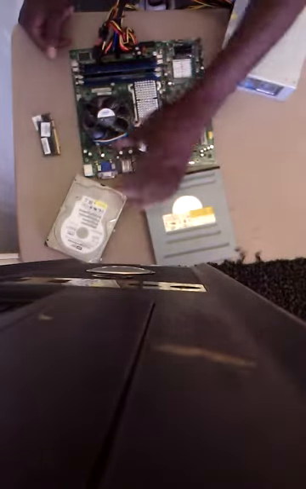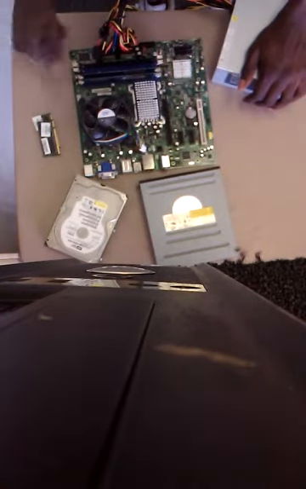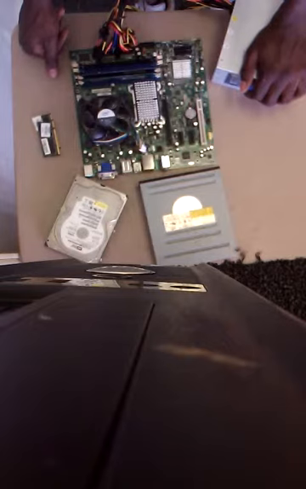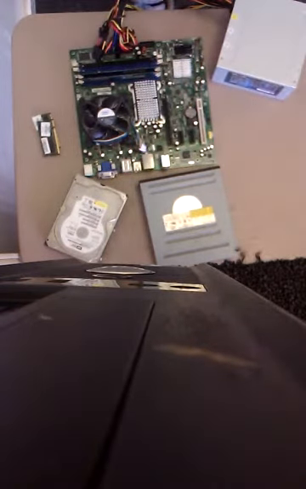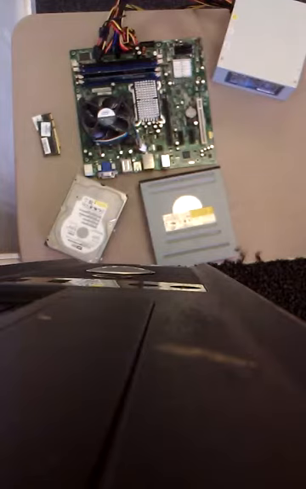Everything else is basically connected through cables. This right here, the power supply, is connected here. Everything else, like the hard drive and the CD drive, they need cables in order to connect to the motherboard. And that's about it. These are the main hardware components that you need for a computer.